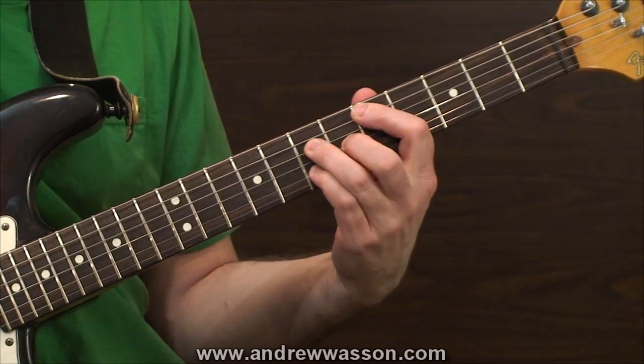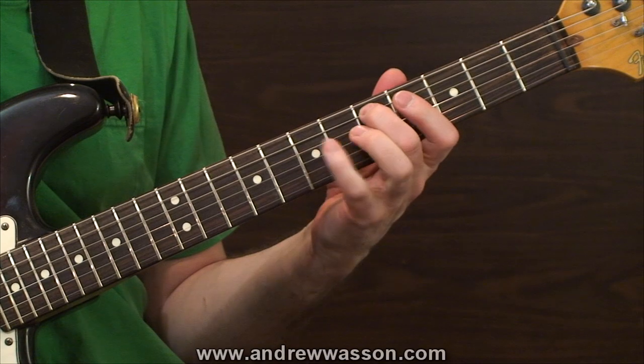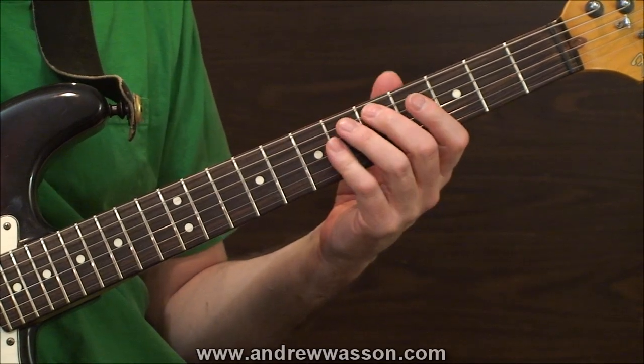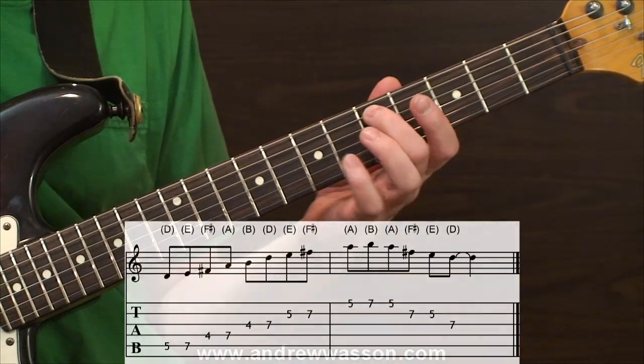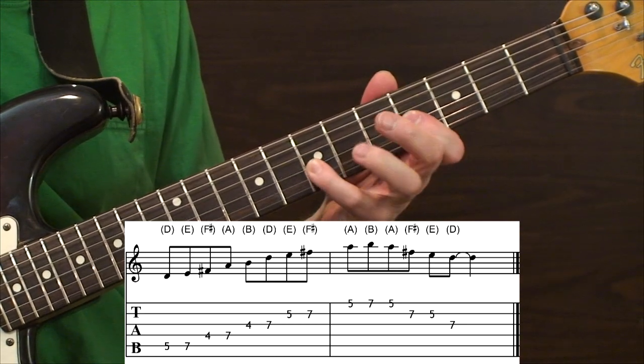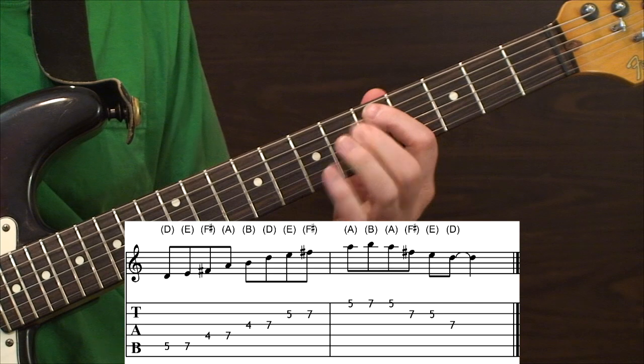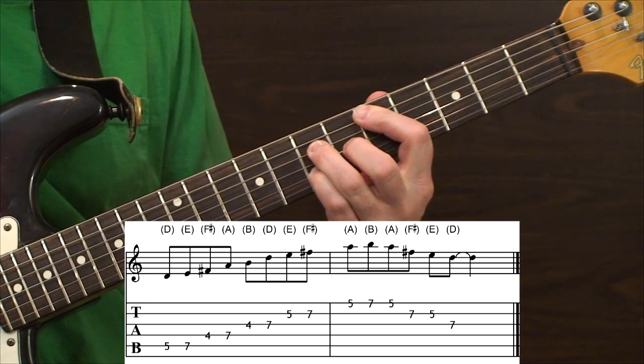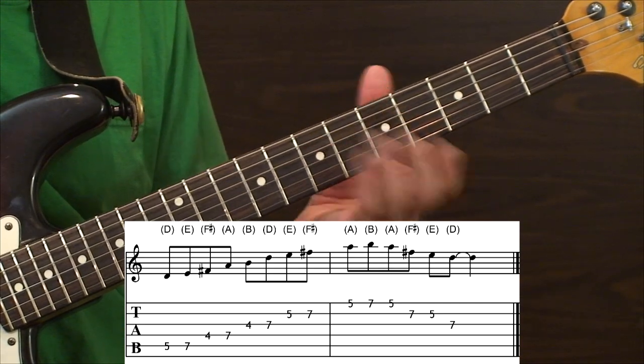In the case of the D major 7 chord, it's going to be the D major pentatonic scale. Let's play through that off the 5th fret of the 5th string. Fits perfectly on top of that D major 7 chord, as you can tell.